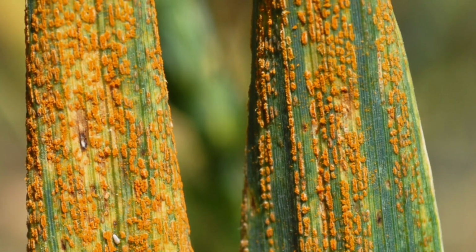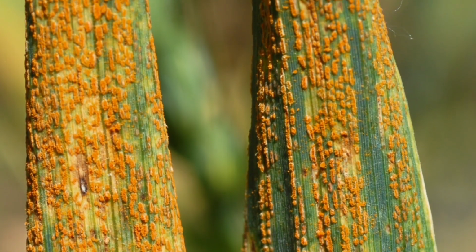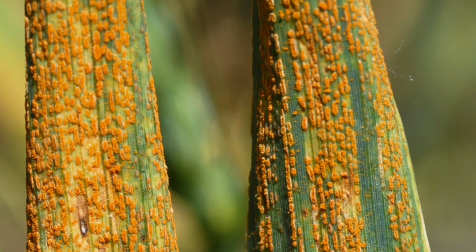So this last week I was looking specifically for stripe rust, but other diseases as well. And so I saw the fungal leaf spots, and I saw low levels of wheat streak mosaic virus. That's a virus disease. And then I'm also looking at just the wheat condition, is how is the wheat doing? And it looked great this last week.